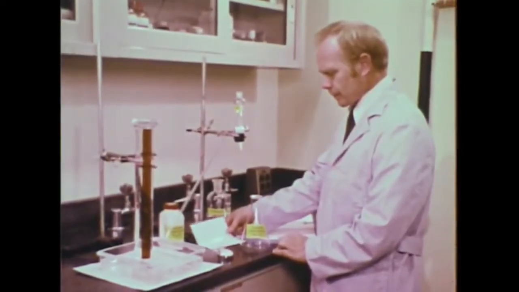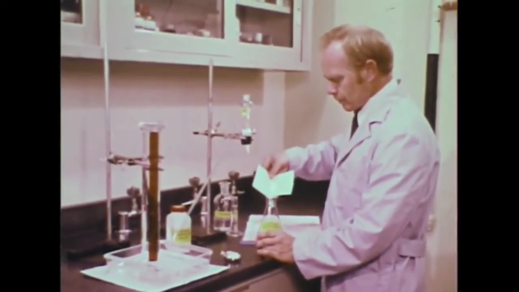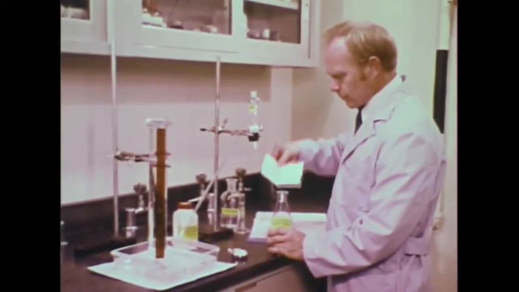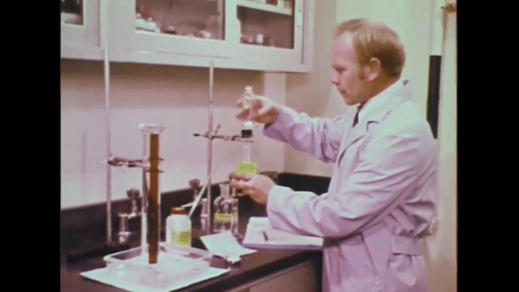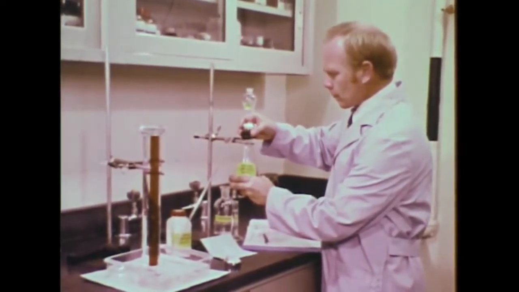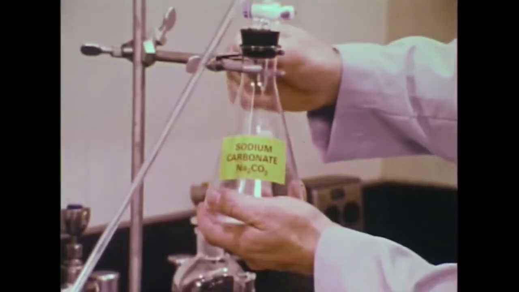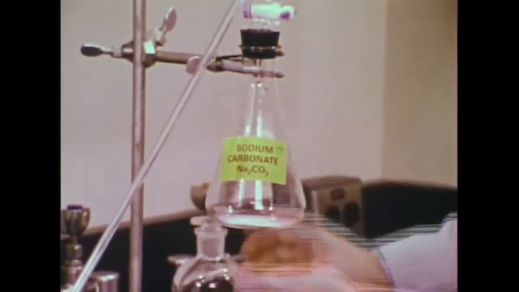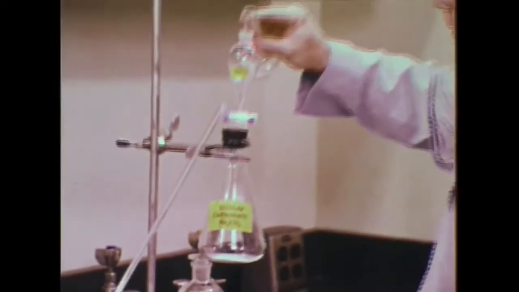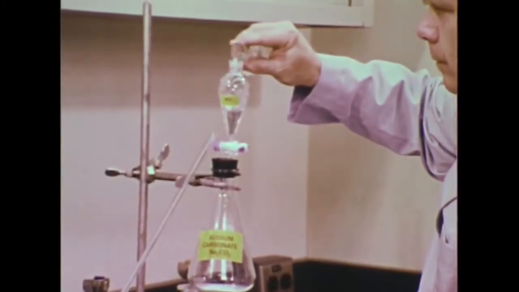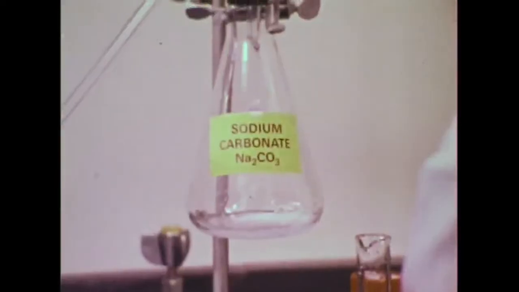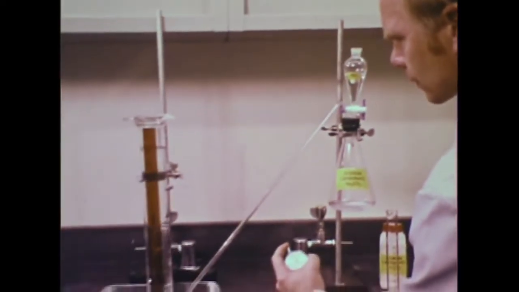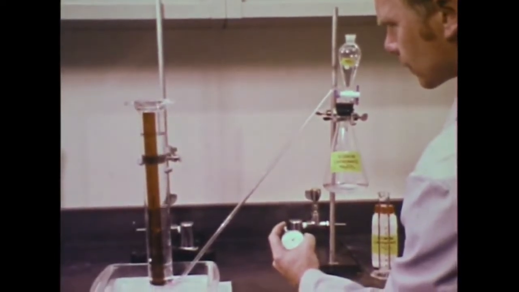Here is a simple apparatus with which we can measure the time behavior, the reaction kinetics of chemical reactions. Let's begin with the inorganic reaction of sodium carbonate with hydrochloric acid. This flask contains sodium carbonate. Dilute hydrochloric acid is introduced into the collecting funnel. The reaction generates carbon dioxide, which moves through a glass tube to displace a column of water in a graduated cylinder.